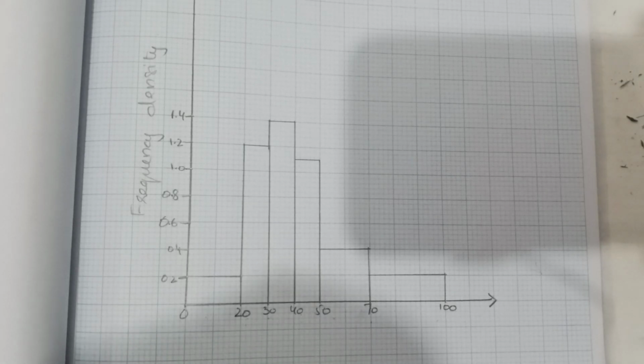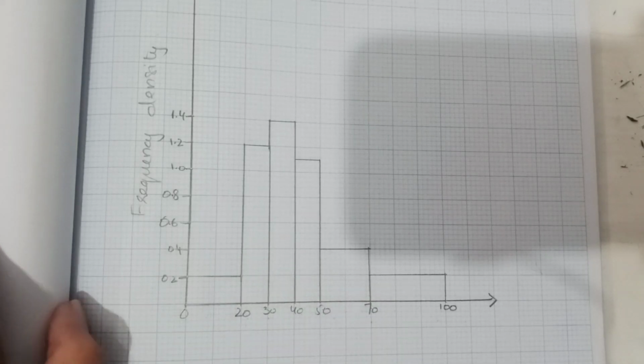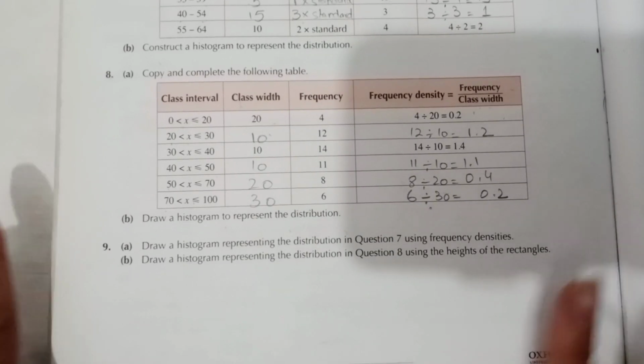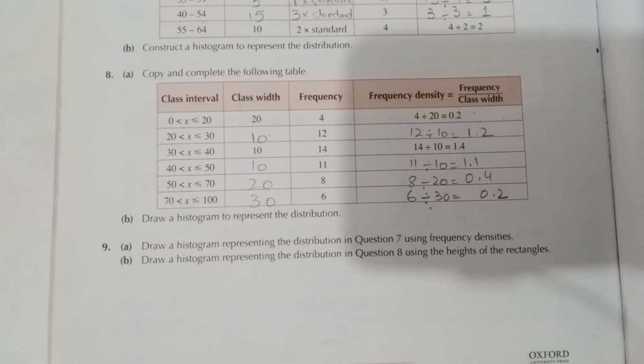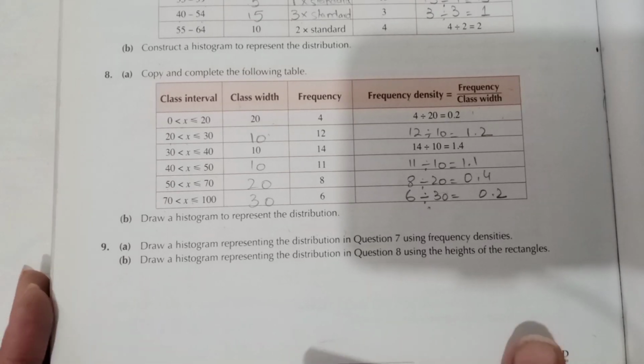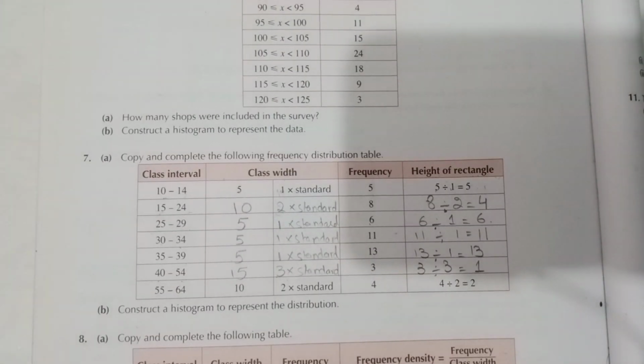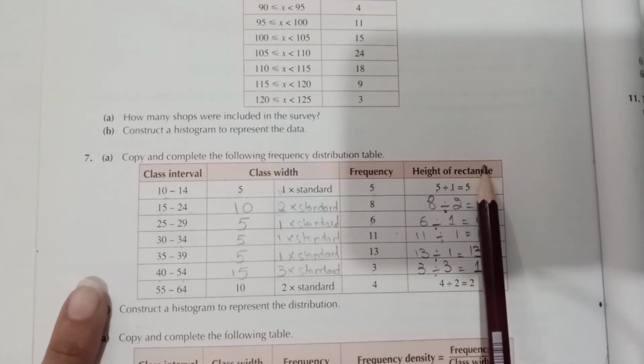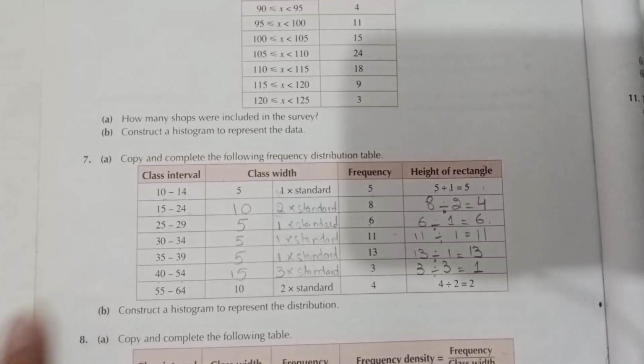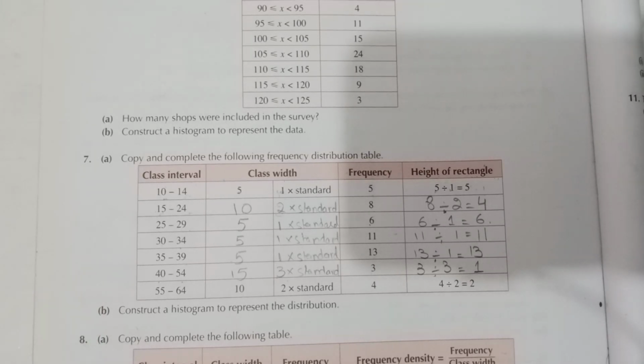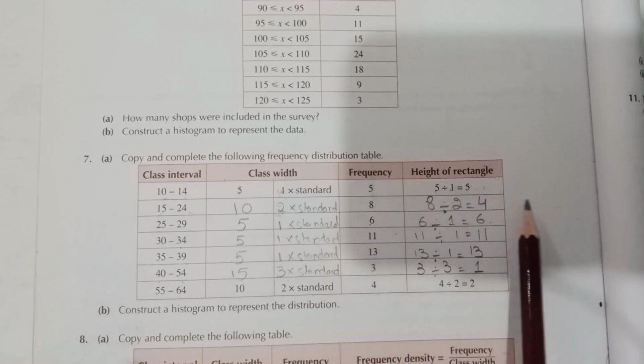Now students, the histogram is done and question number 8 is also solved. Now students, question number 9, part number 8, draw a histogram representing the distribution in question number 7 using frequency densities. Now we can observe in question number 7 that we have to draw the histogram using frequency densities, which is not provided in this table.